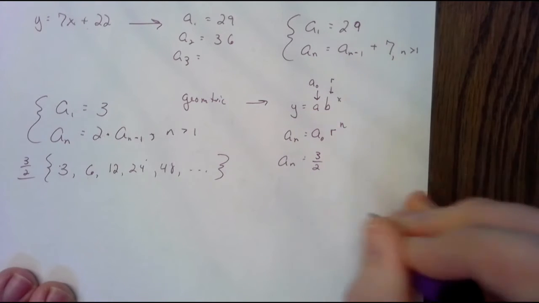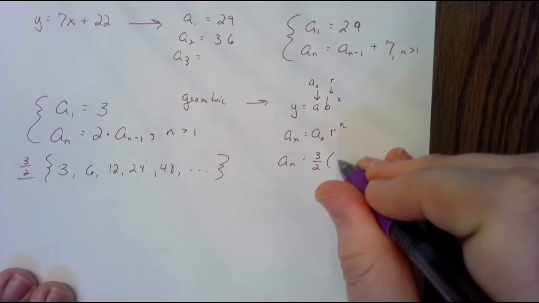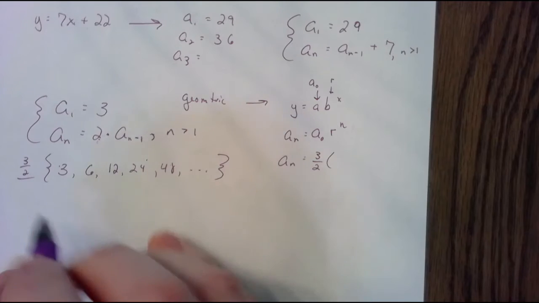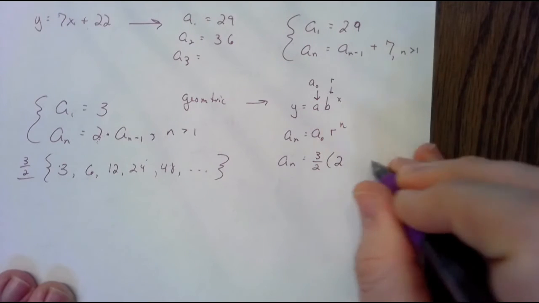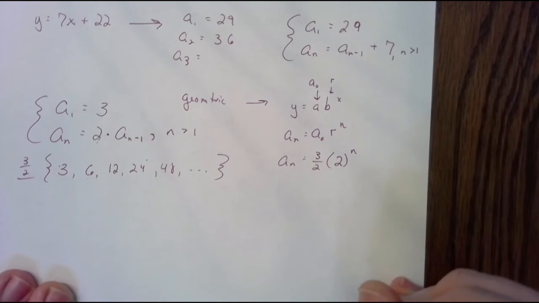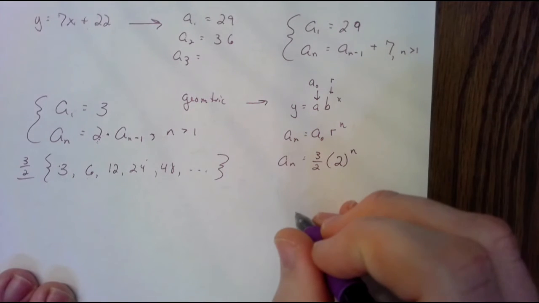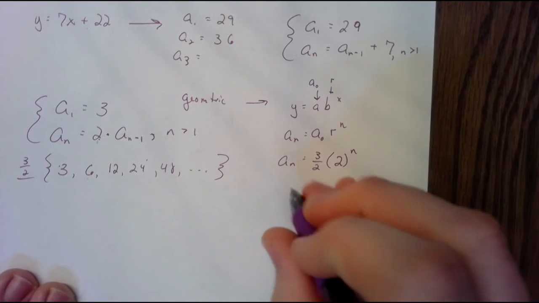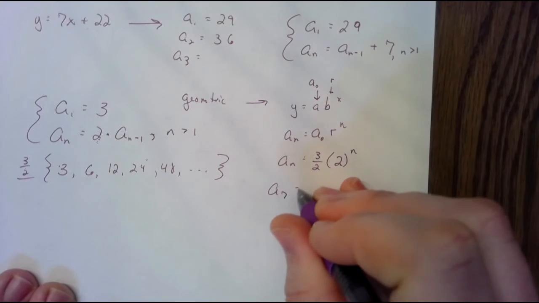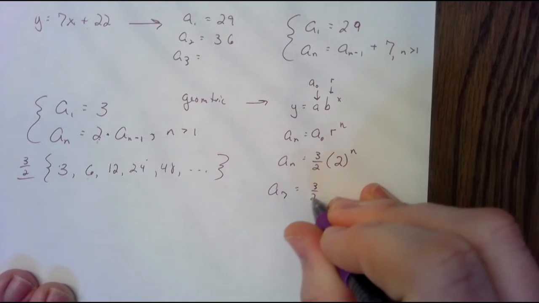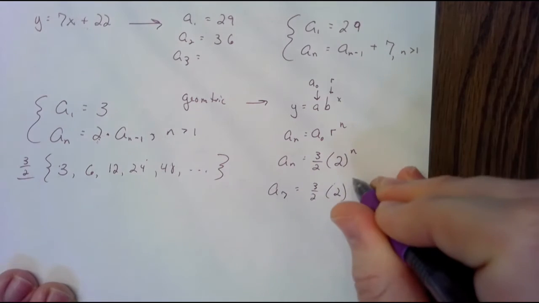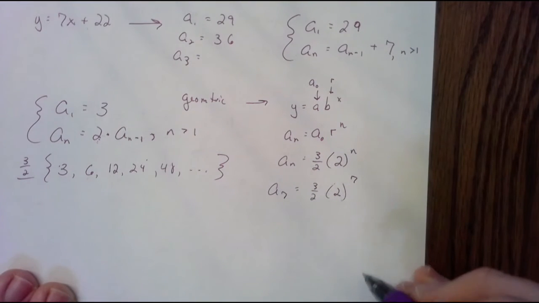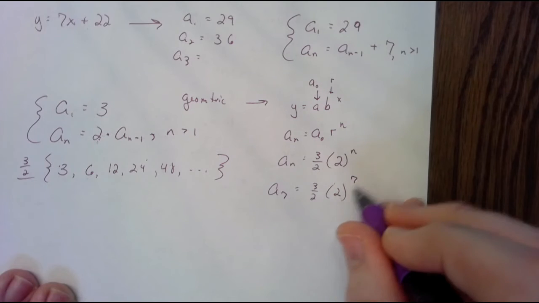So now I can figure out whatever term I want. Let's say I want to figure out the 7th term. A sub 7, 3 halves times 2 to the 7th power. So 2 to the 7th power is what, 128? Yeah, 128 divided by 2, 64. 64 times 3 is 192.